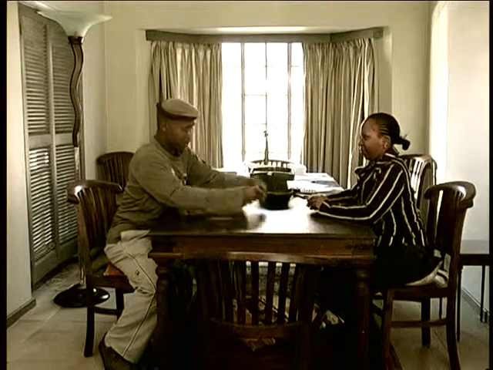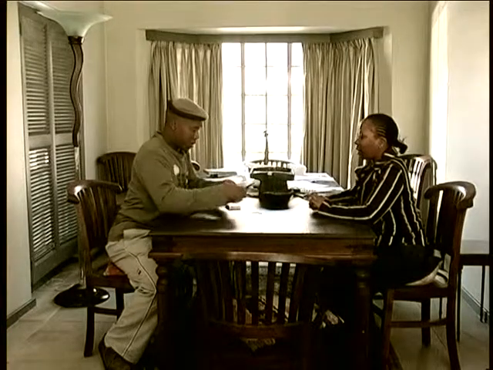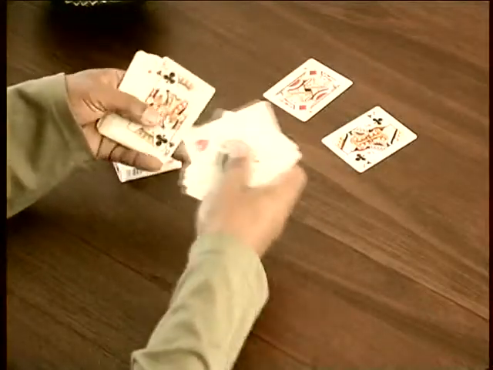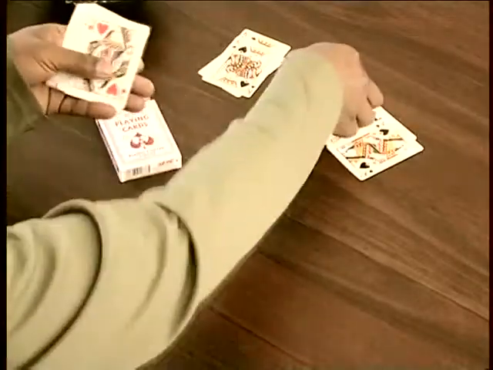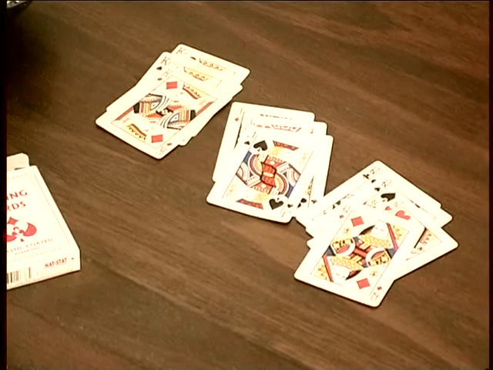Work it out. Okay, let's see. Check. Let's see. Queens and jacks. Right, so we've got spades, hearts, diamonds, and clubs. That's 4, 8, 12. So all in all, we have 52 cards in a deck.